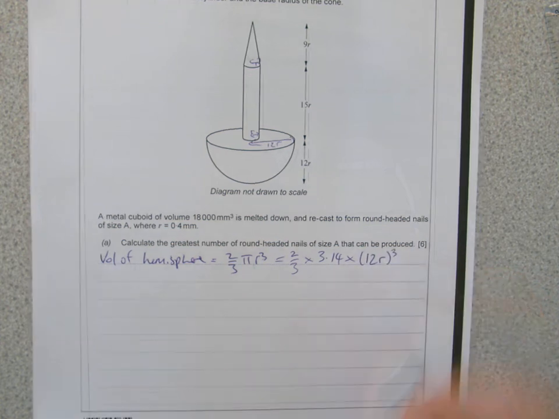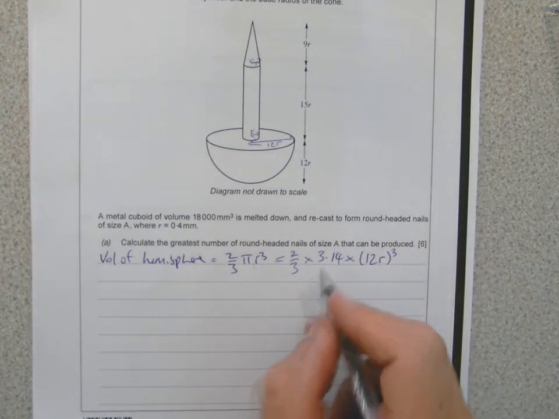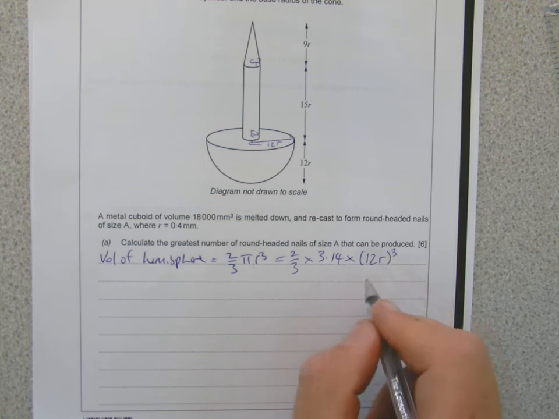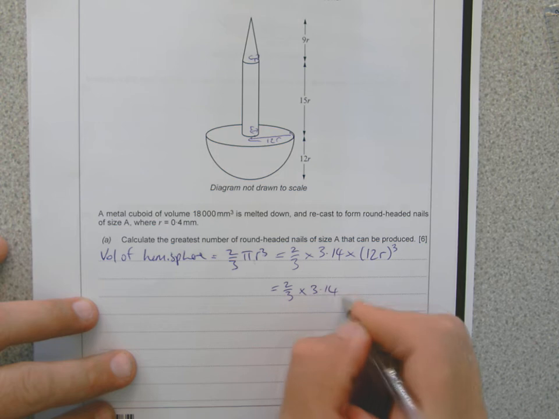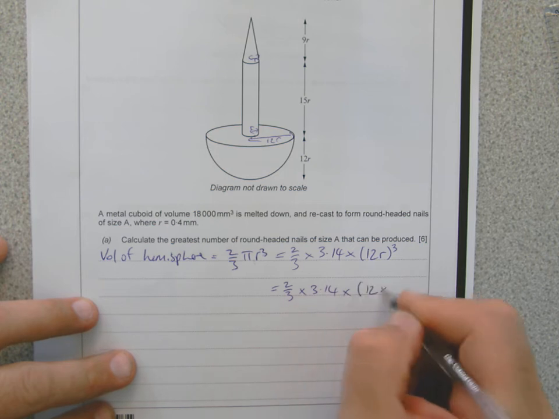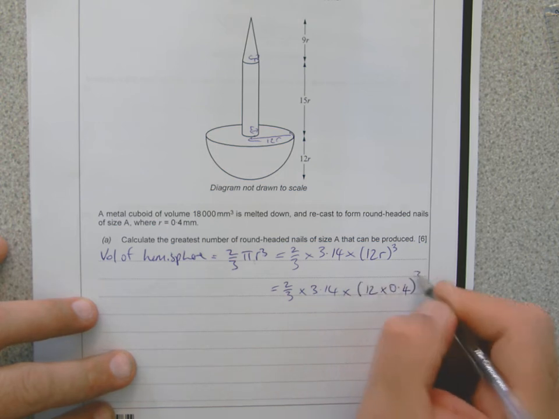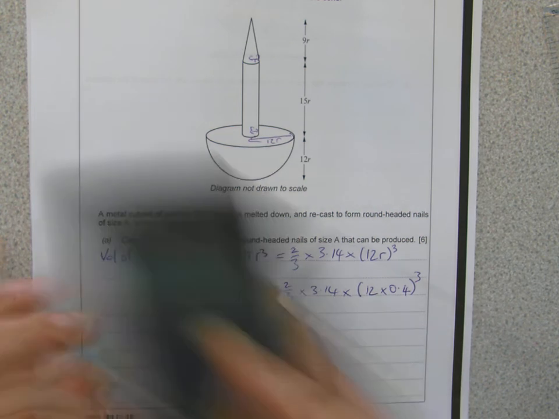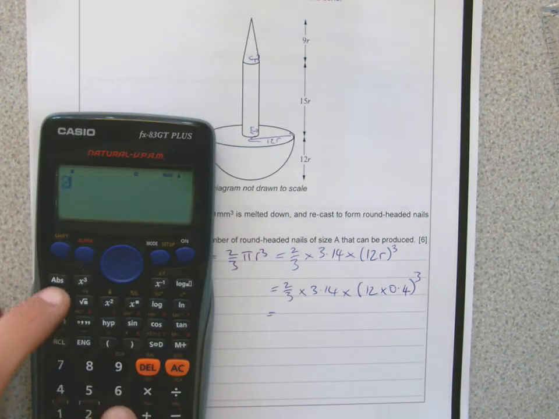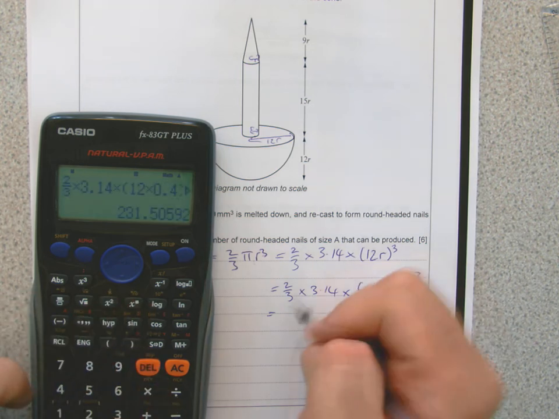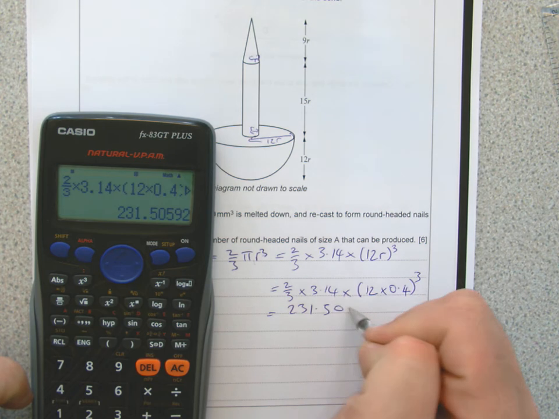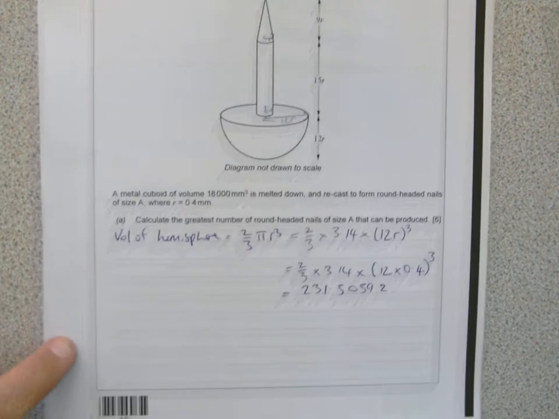So maybe I'll write that down to start with, just to be clear, with our formula: 2/3 pi times all of the radius cubed. That would then be 2/3 times 3.14 times, in the bracket, 12 and we put r in, which is 0.4, cubed. So we can work that out. 2/3, so type it exactly as you see it there. You get 231.50592. So that's the hemisphere.